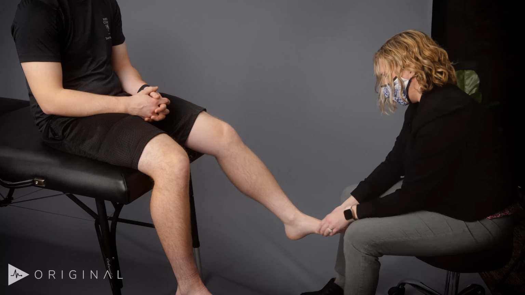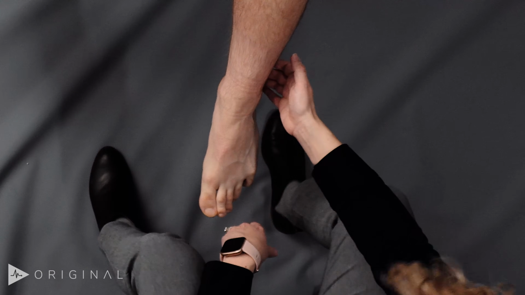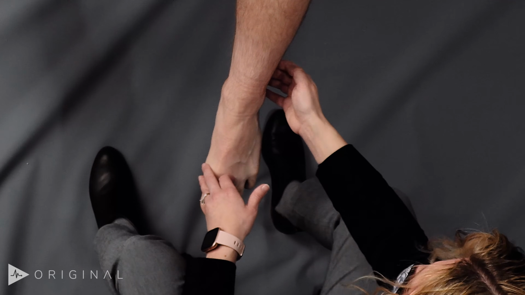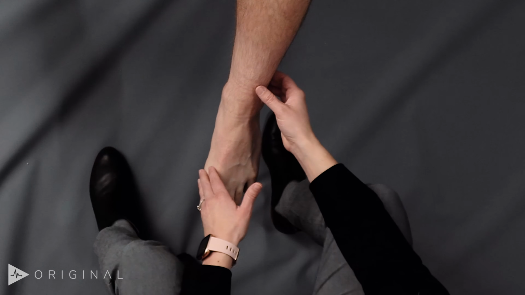Next, we can look at plantar flexion. So we're looking for range of motion with plantar flexion. We're also looking to see if they have any pain. If they have pain back here, this can oftentimes be related to posterior ankle impingement. So that might be the case if they had a large os trigonum.